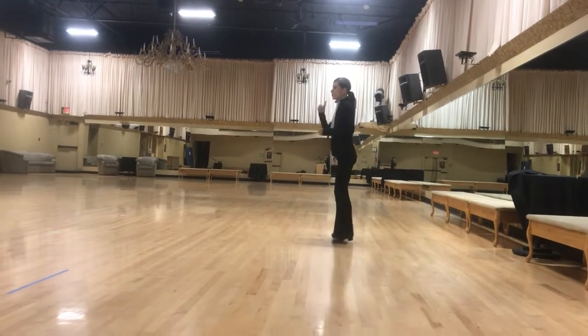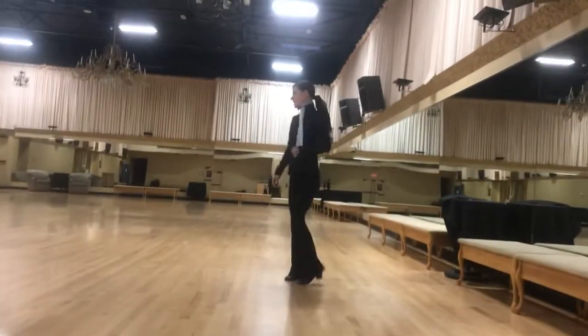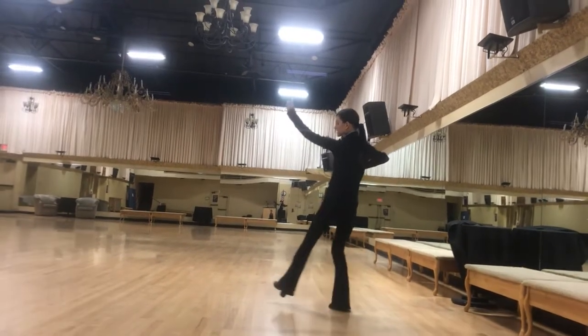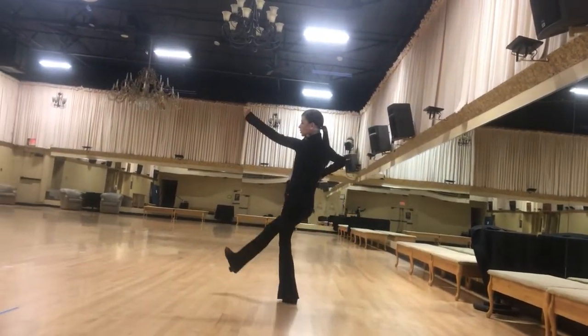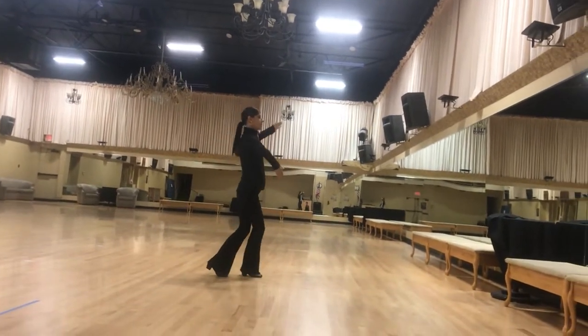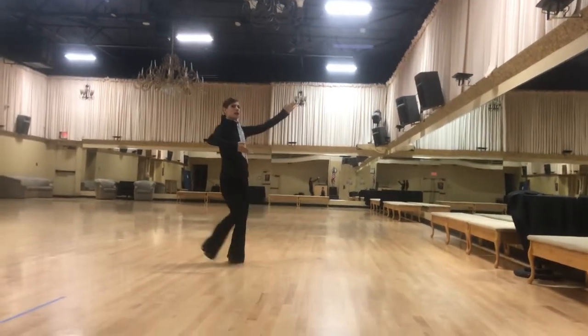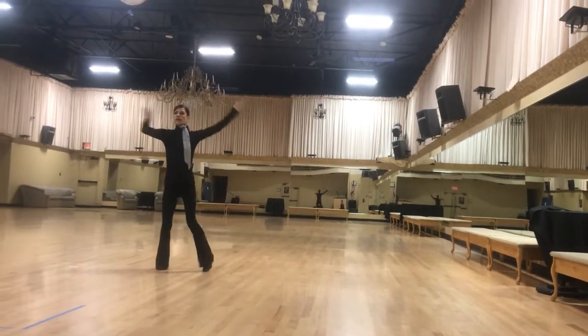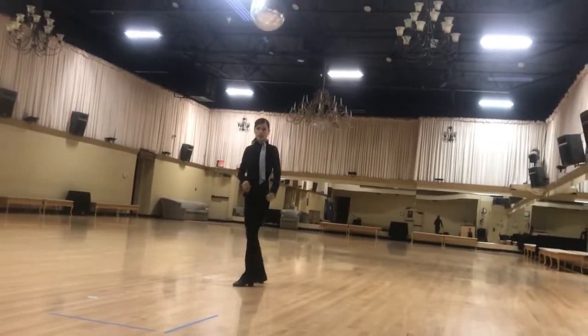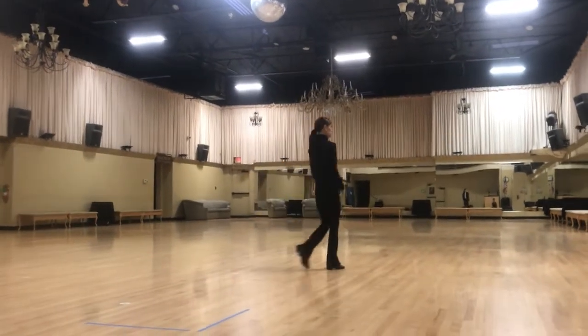Okay, let me show this way. So, my timing, okay, leads? Slow, quick, quick, quick, quick, quick, and quick. Slow, and slow. Okay? Now I'll show a line of dance this way.